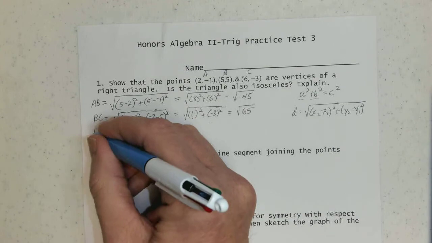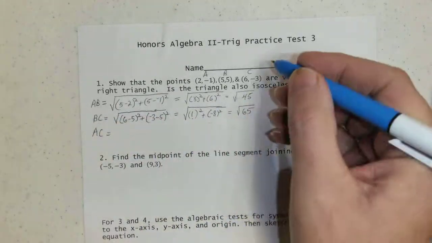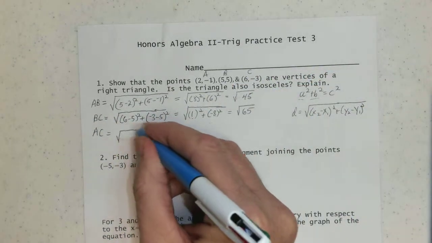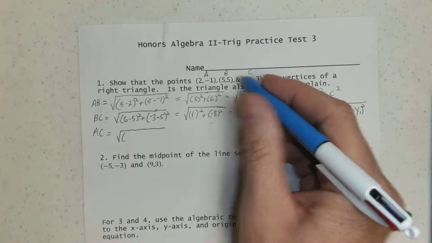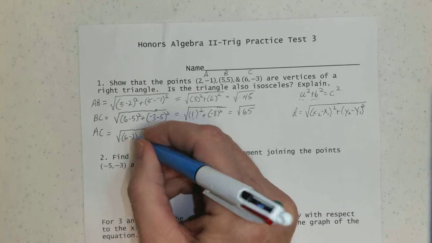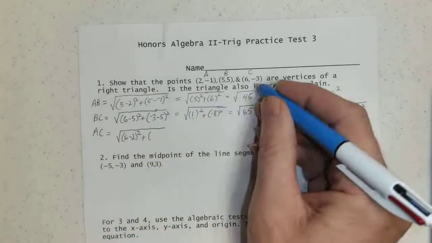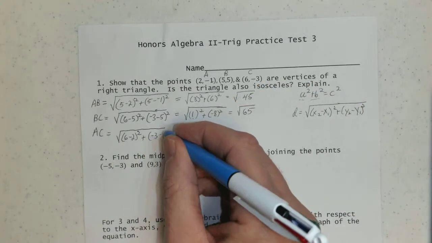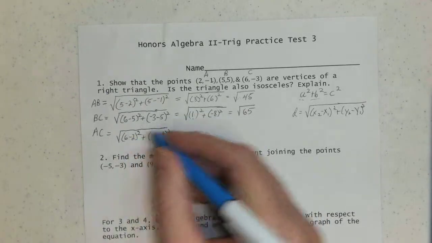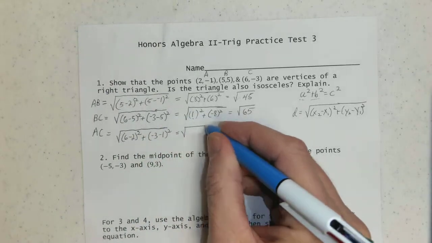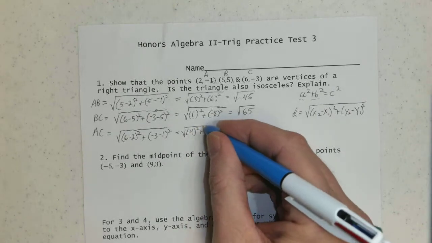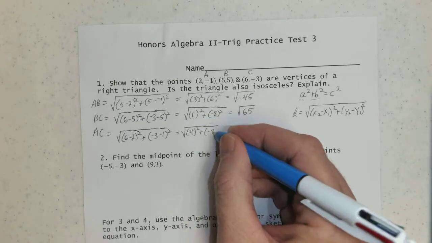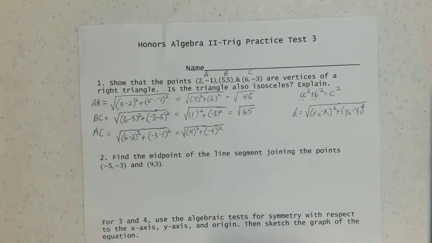And then AC. I'm going to take 6 minus 2, square that, plus -3 minus 1, square that. We're looking at 4 squared, and then we're looking at -4 squared.